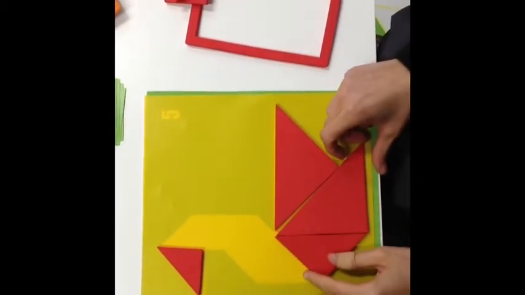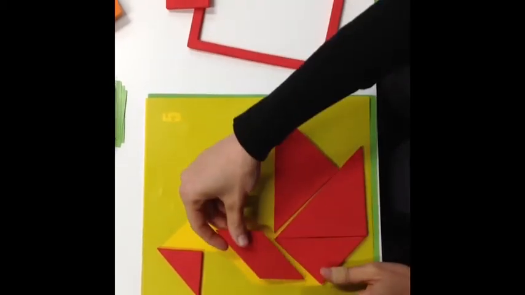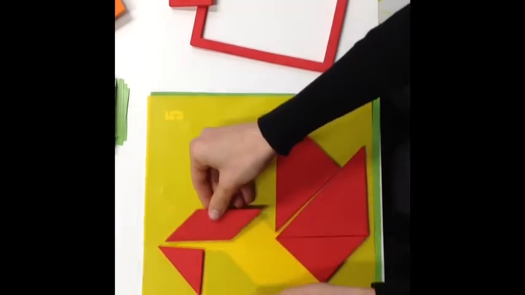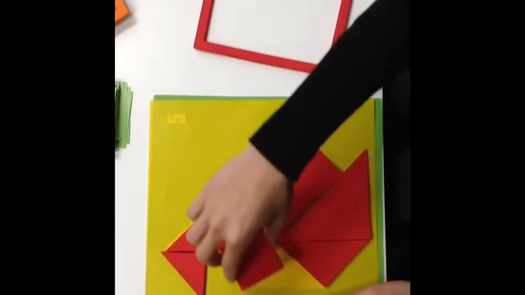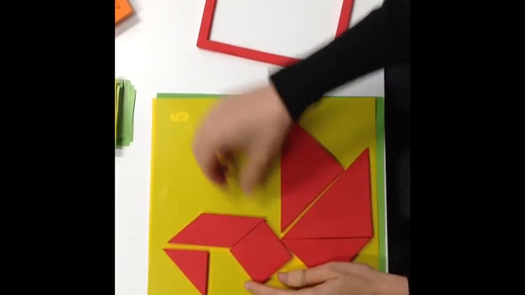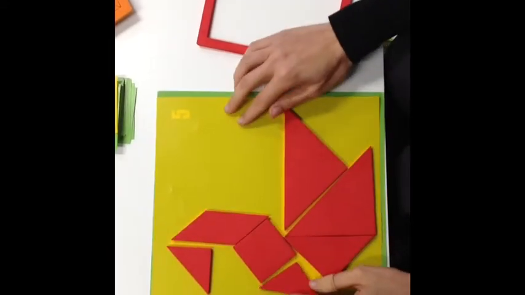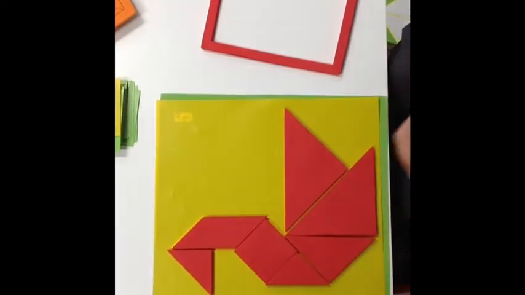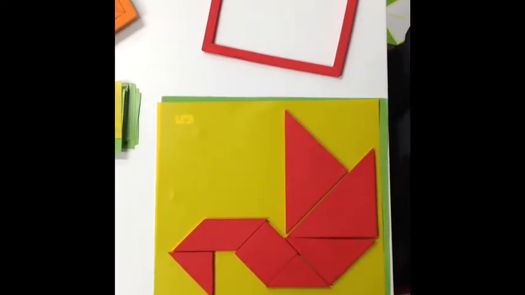As you can see, I'm just thinking about which one do I think will go? Do I think that will go there? No, because there's a gap. So what I would do is add my pieces in, and I have my beautiful swan. And if I'm the first person who has finished that, I will win that round.